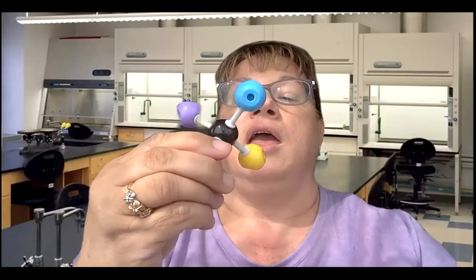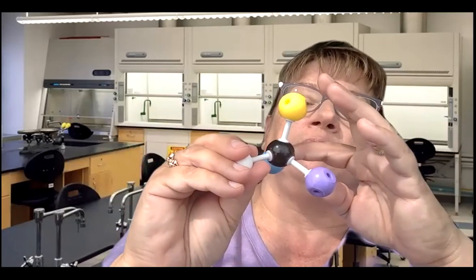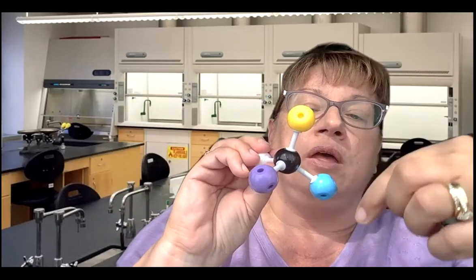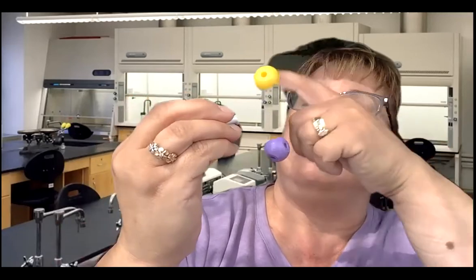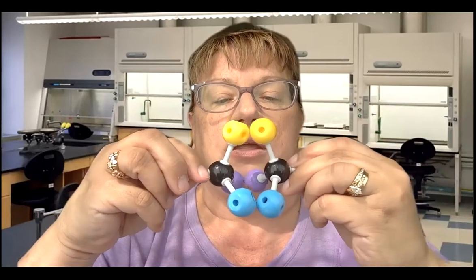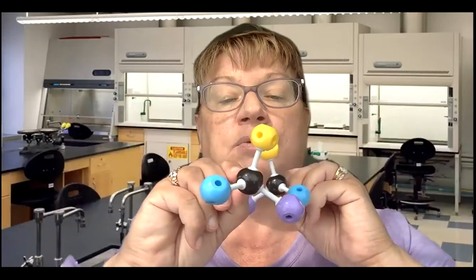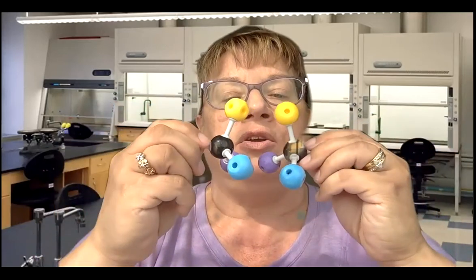This guy, I'm going to say, okay, my high priority is yellow, next is blue. If I look at it and it's pointing away from you, you're going to go clockwise, so this is the R. So remember, these are two enantiomers. This will be the R, and this will be the S enantiomer. But the way you're really going to be sure is to build these models and then look at them. Hopefully I didn't confuse you with that.